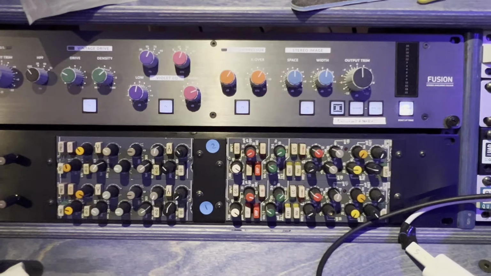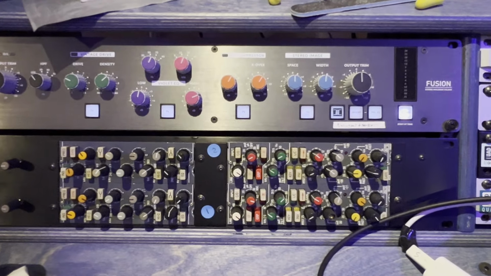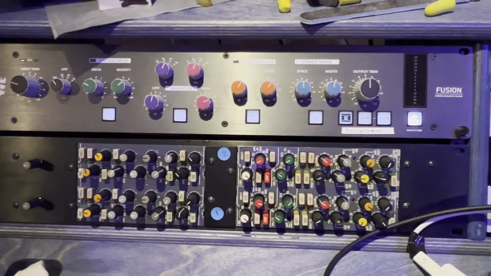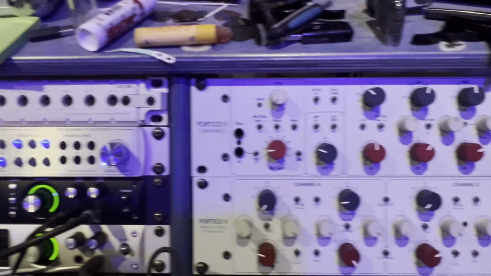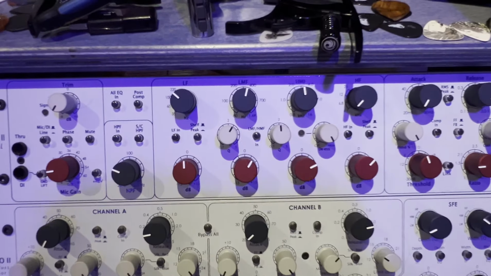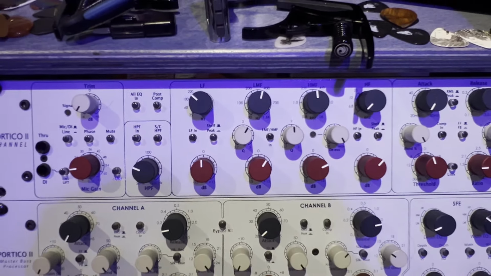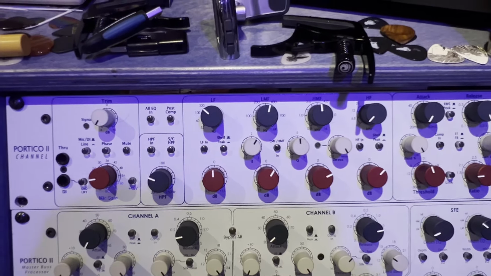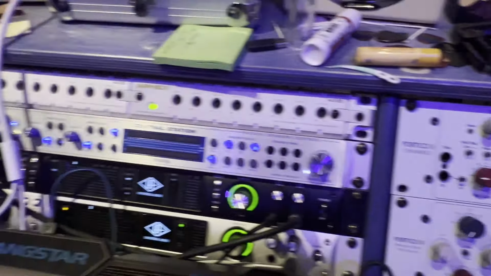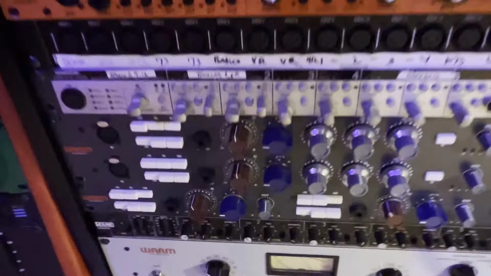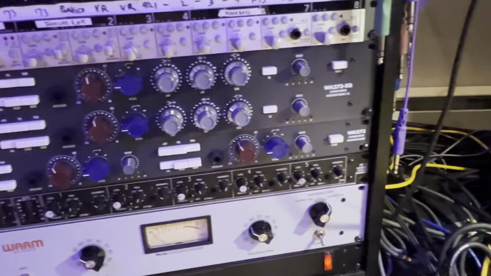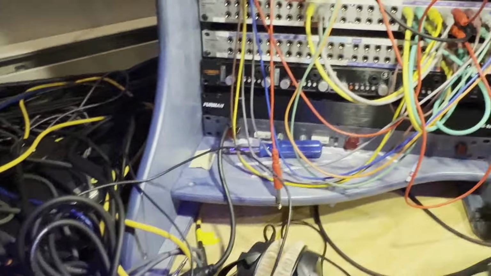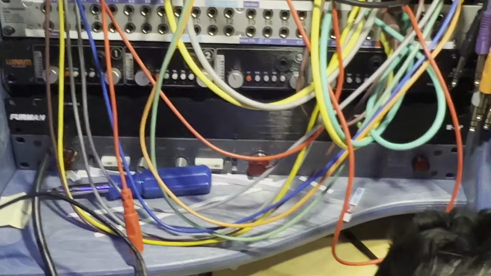I could also get into the computer with these Neve VR channels as preamps and EQ. I have the Portico channel that I can get in through. There's also some warm audio preamps down here. Could get in that way. There's also a real 1073 down here on the bottom.